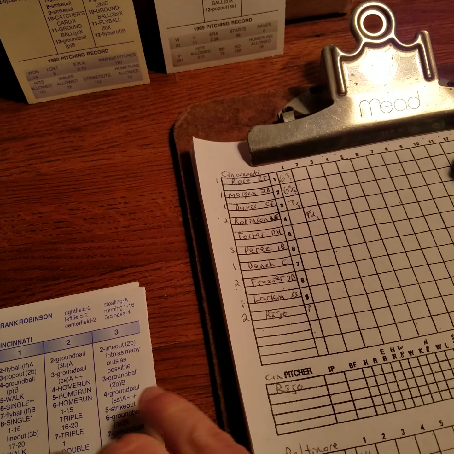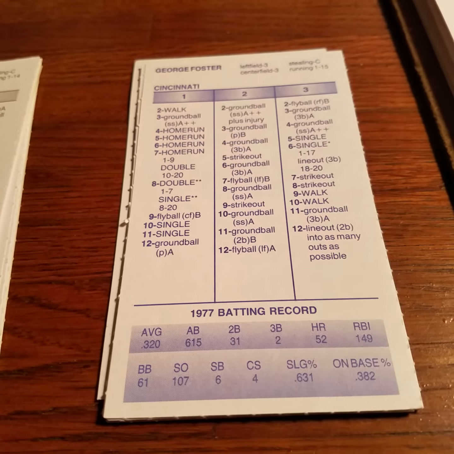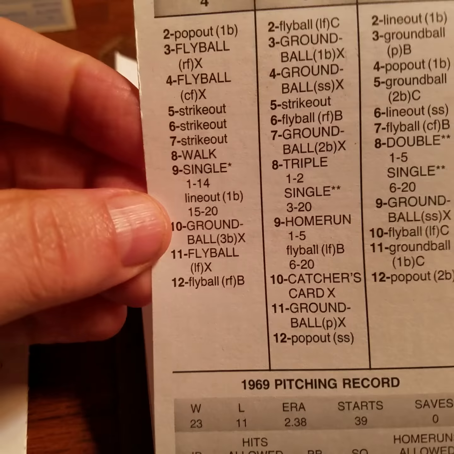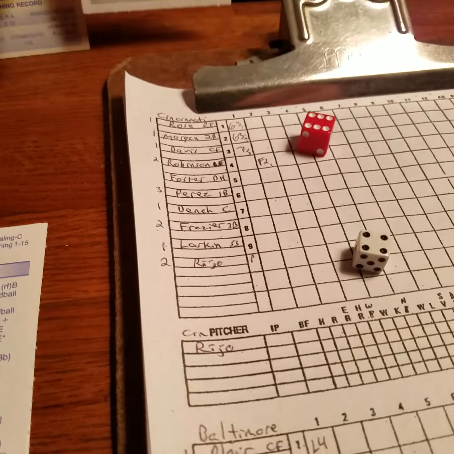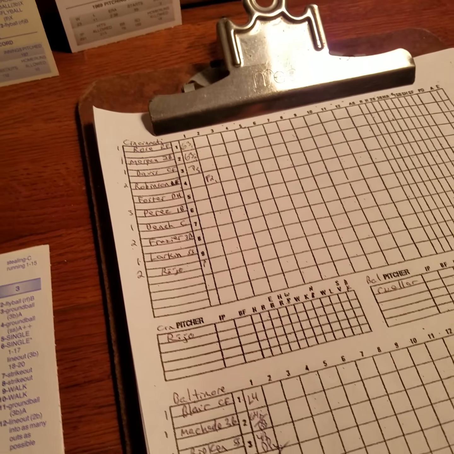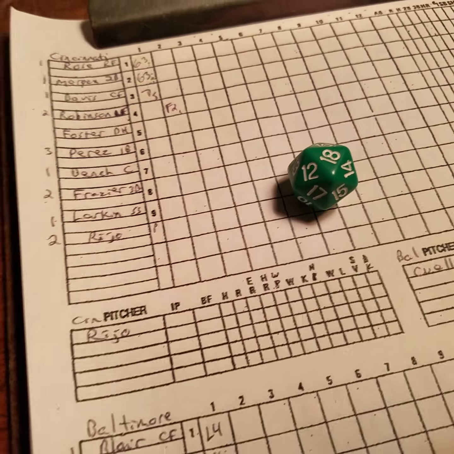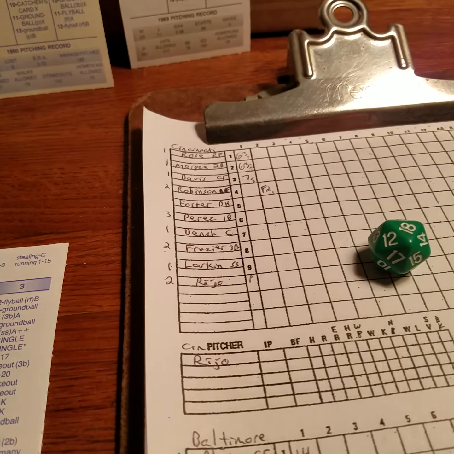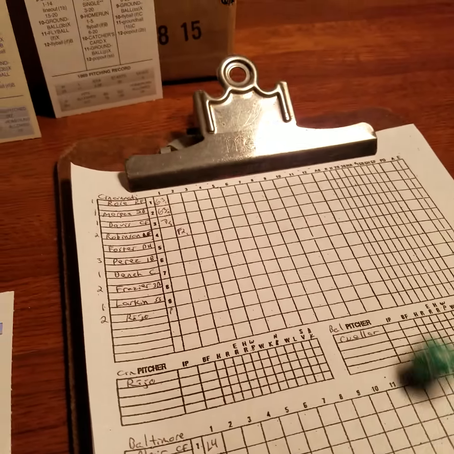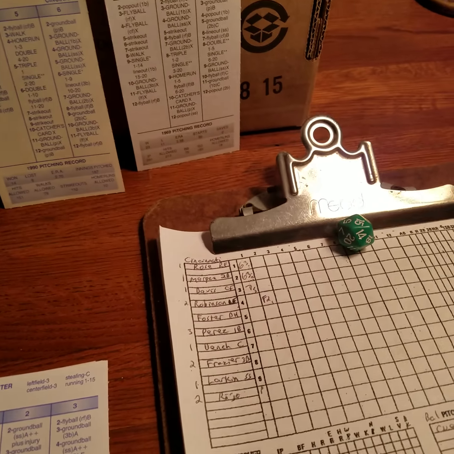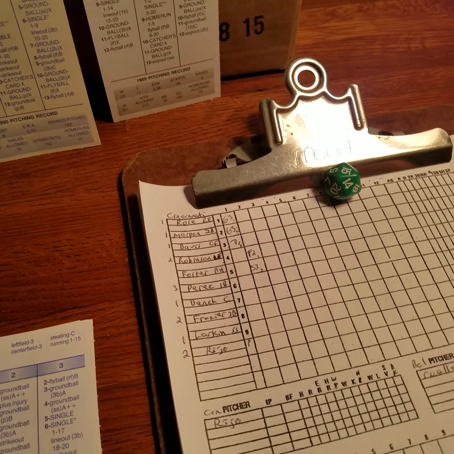And that'll bring up the designated hitter, George Foster, his 1977 season. We get a 4-10 for Cuellar. 4-10 is a ground ball third base X. That's going to be Machado. And Machado is a 1. We get an 18. So a 1 and an 18. Roll the 20-sided die again. All right. Re-roll the 20-sided die, and it's a 15. And the 15 says it is out. Out number 2. It's simply a ground out to third.